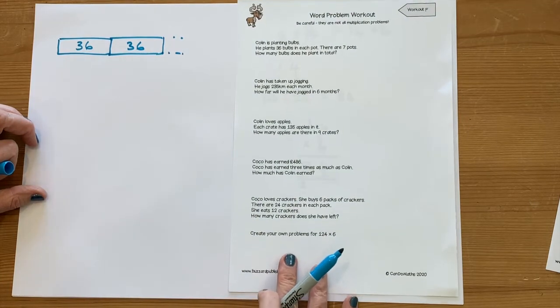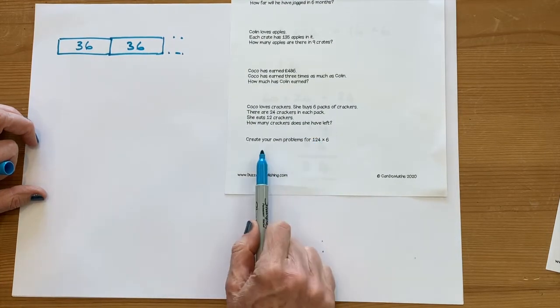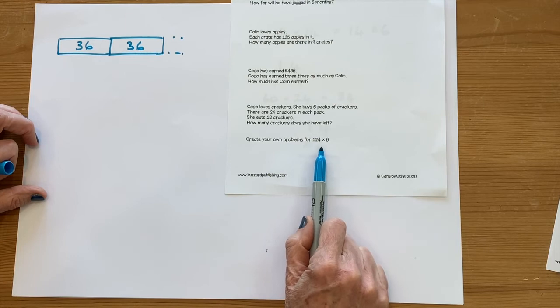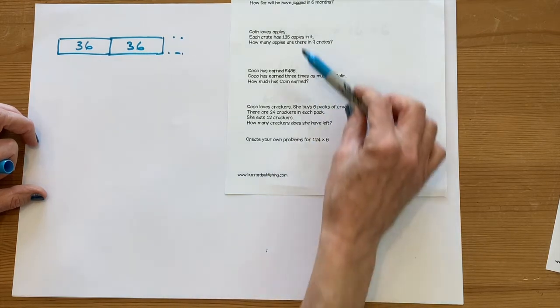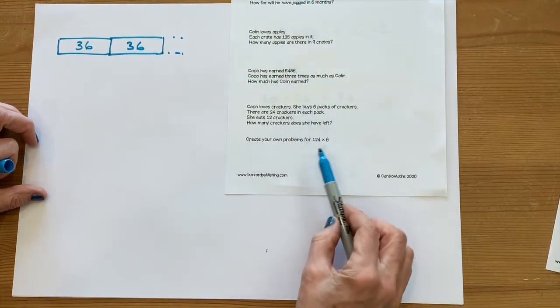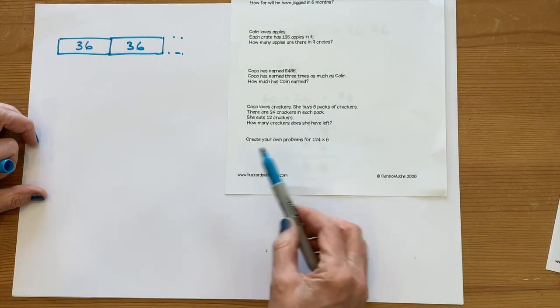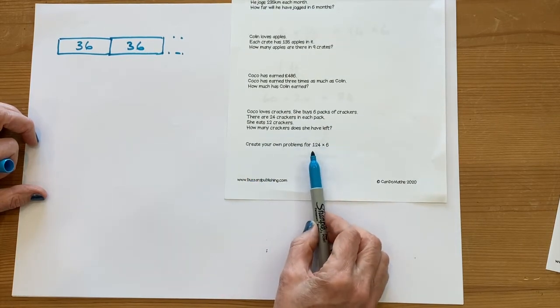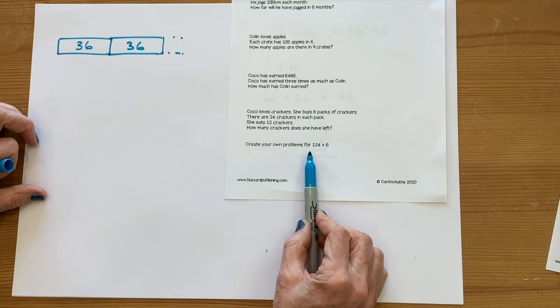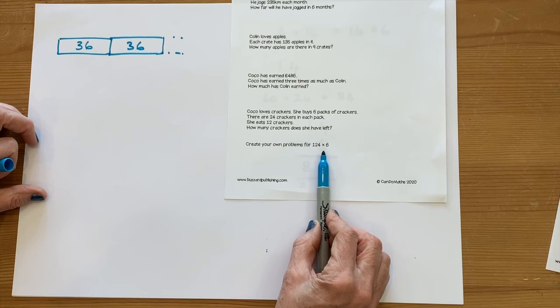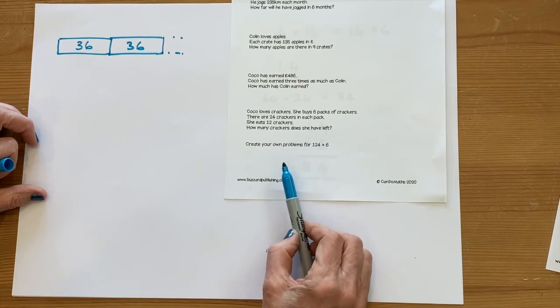All right. Then down the bottom here it says create your own problems for 124 multiplied by 6. So you might want to use one of our contexts to write a problem for that, or have a look around you, think about what you like doing. Is there some situation that you could create where you'd multiply 124 by 6 for a solution? See if you can write a few. Off you go.